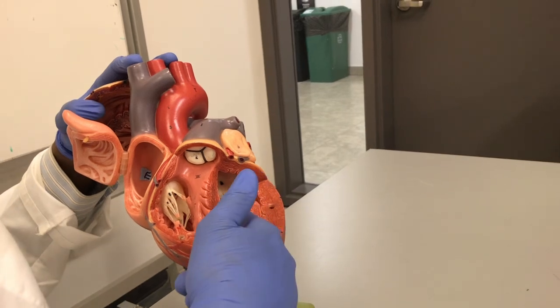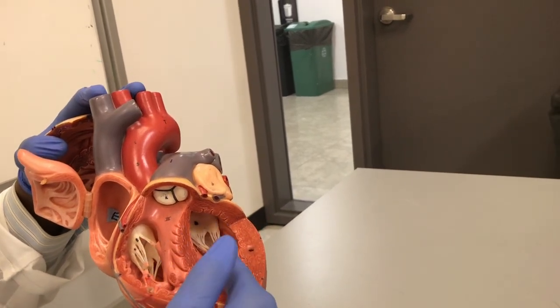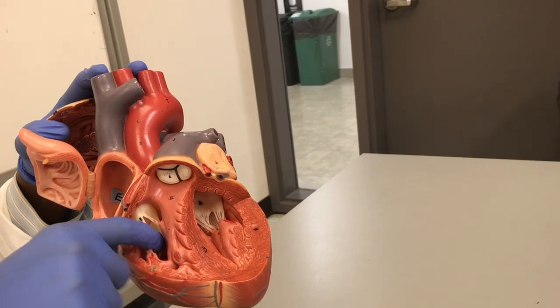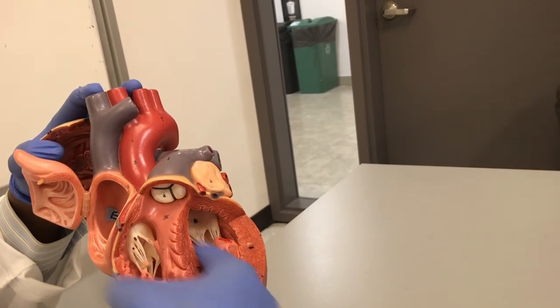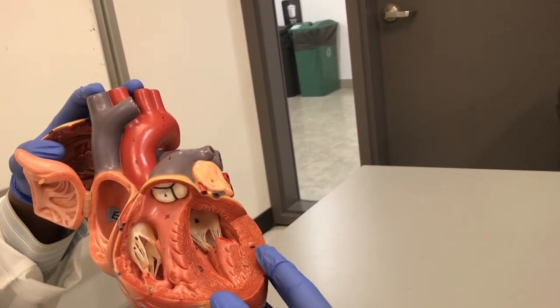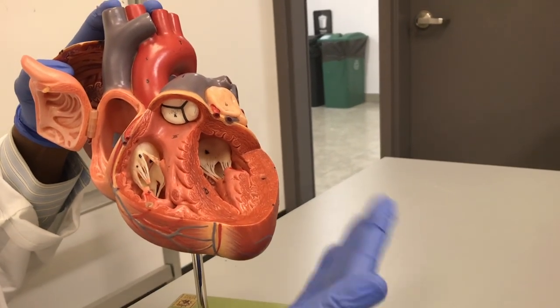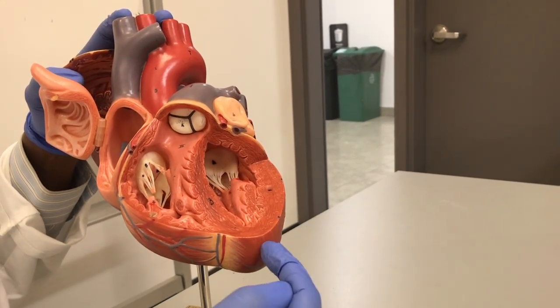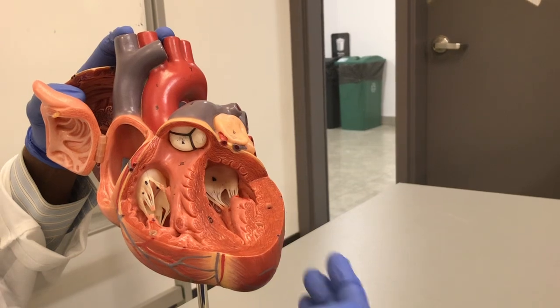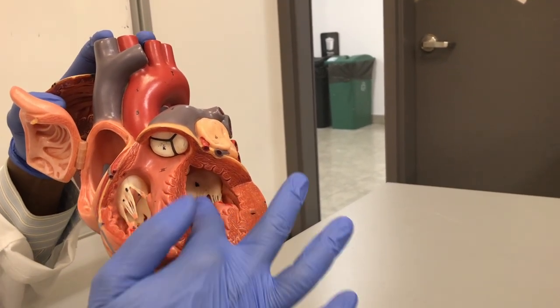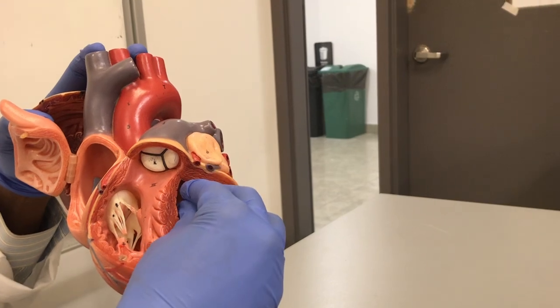This chamber here and here, these two, are called the ventricles. This is the right ventricle, this is the left ventricle. This pointy thing here is called the apex of the heart. It tells you this is the left side of the heart because the apex is on the left side. So the right ventricle, you can see is smaller, and the left, you can see it's bigger.